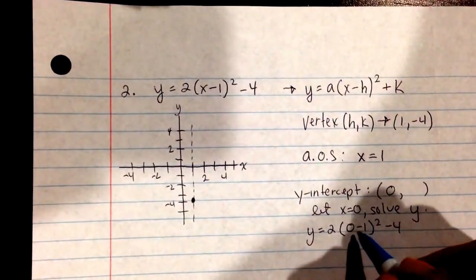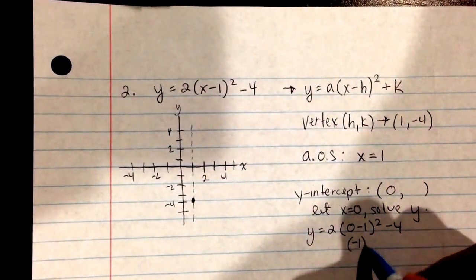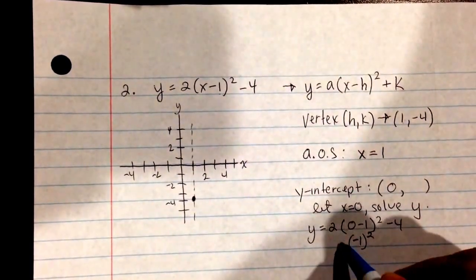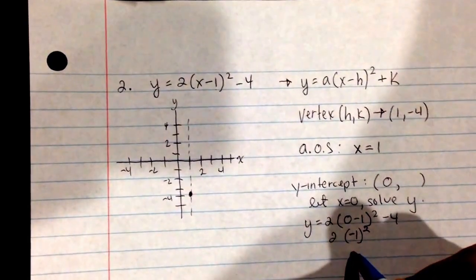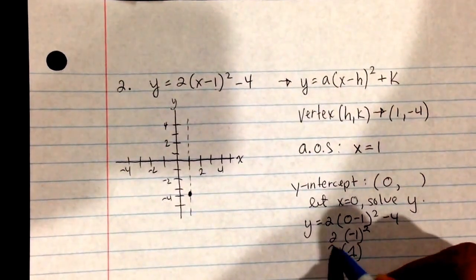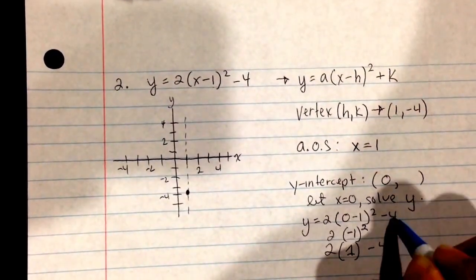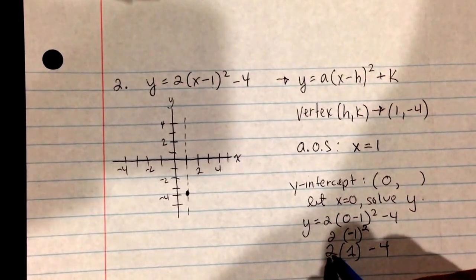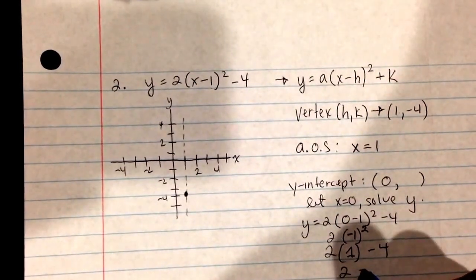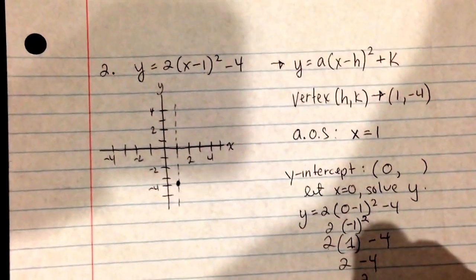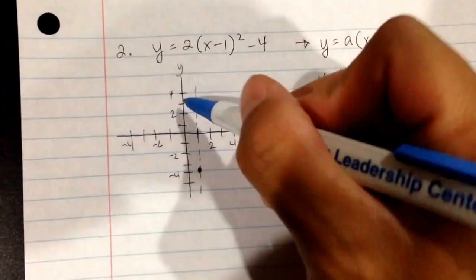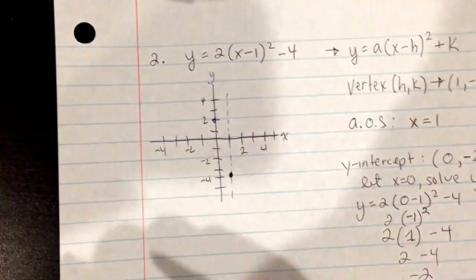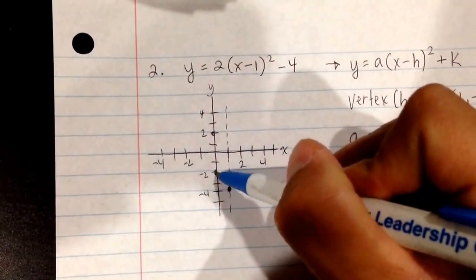Solve for the parentheses first. 0 minus 1 is negative 1. Then you would want to square it. So when you square this, it's negative 1 times negative 1, which gives you 1. Put down your 2. Don't forget to bring down your 4. This will give you 2 times 1, which is 2, minus 4, which is negative 2. So your y-coordinate is negative 2. You want to put that up there. Complete it. So now you have 0, negative 2, which is down here.